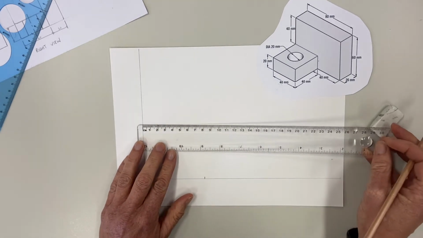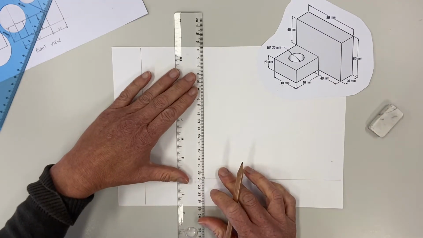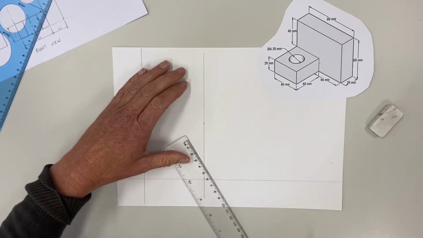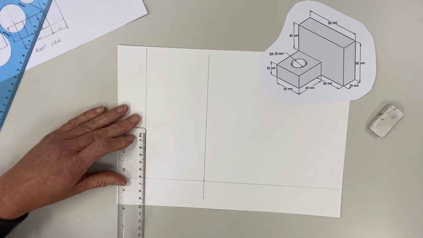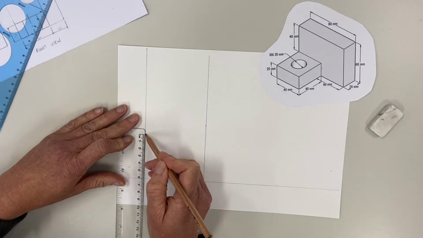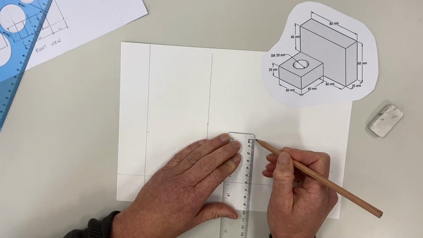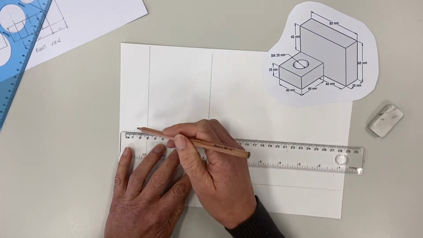80, and I'll measure 80 here. I'm going to rule a light guideline all the way up because I'll use that to line up my top view. The height is 60. I'm going to measure 60 here as well. And do a light guideline all the way across.